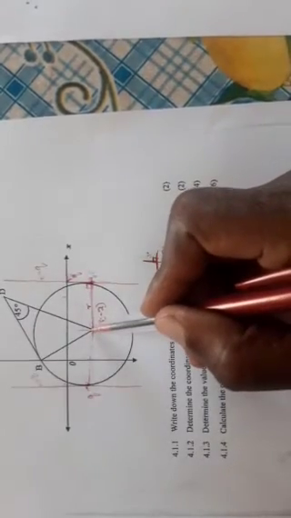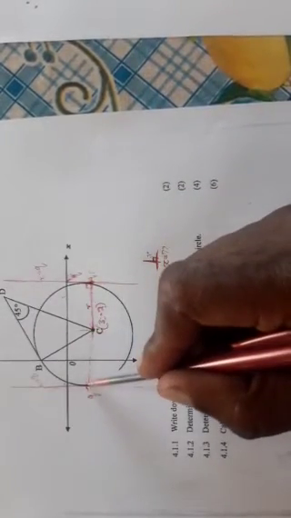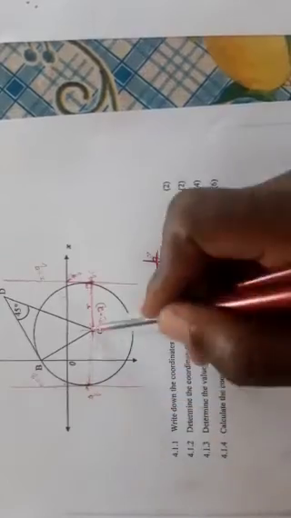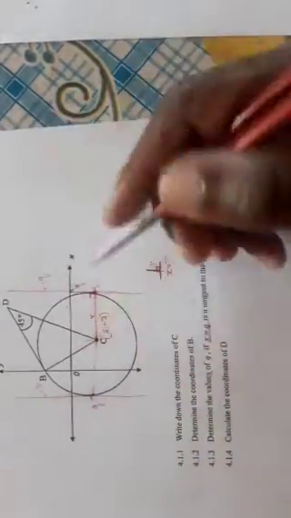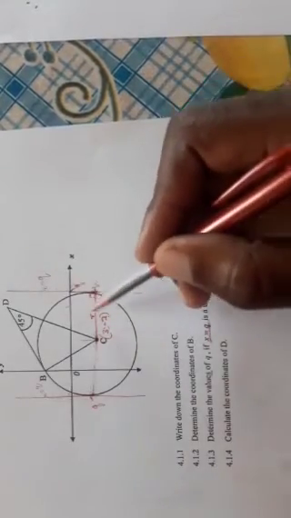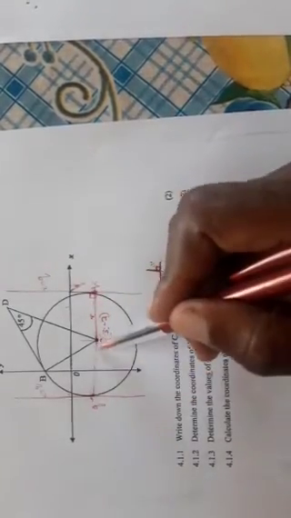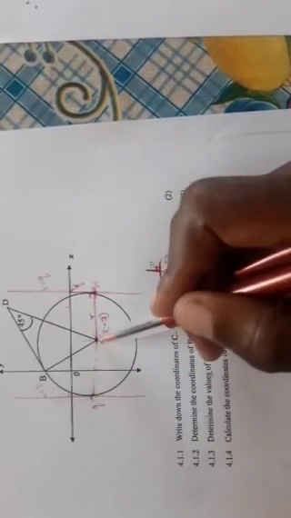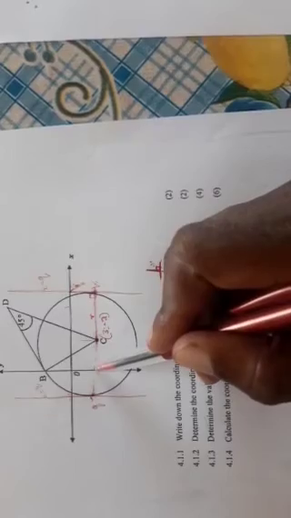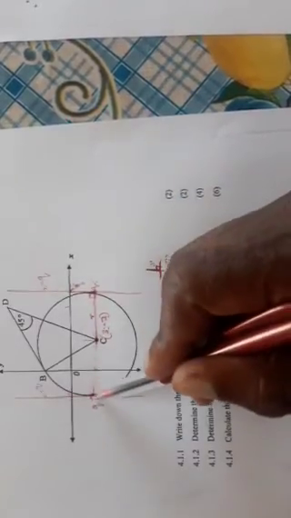Then again, from here to here, I can know this coordinate. If I get the radius, because positive, I must add, and then negative, maybe I can subtract 3 units. Then what is left from the radius or this value?